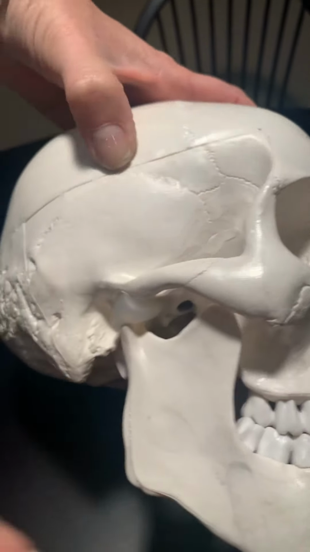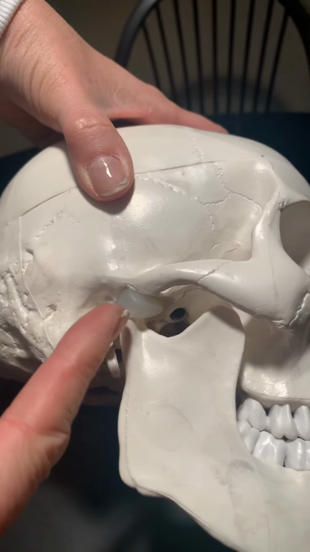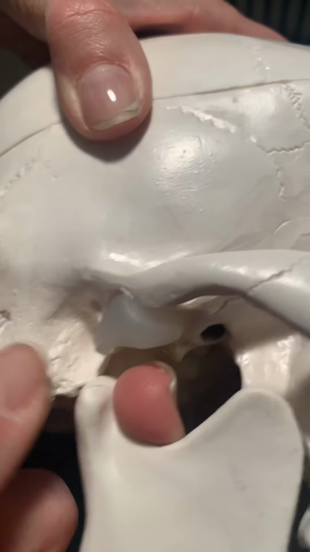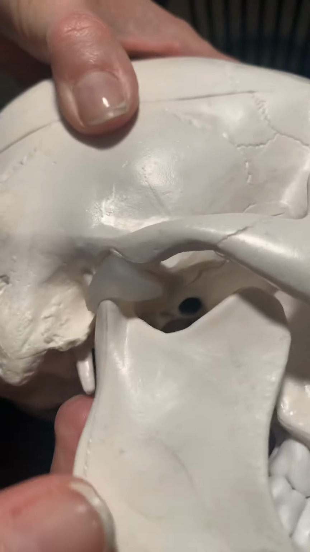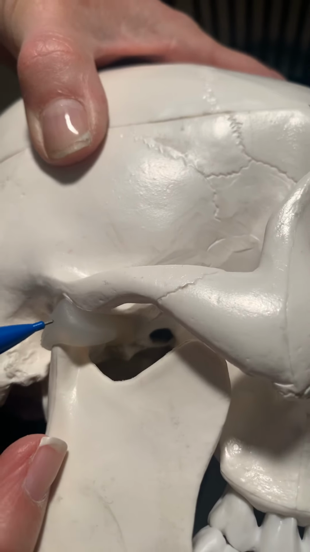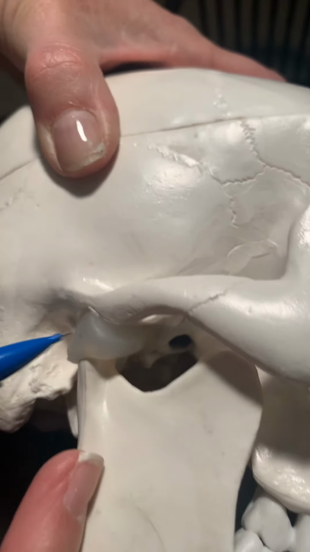Jumping down, mandibular fossa. You can see this cup-like rubber structure that the mandibular condyle sits in right here. It's the portion of that joint of the TMJ. It will be tagged in a skull that does not have the rubber cup in there.